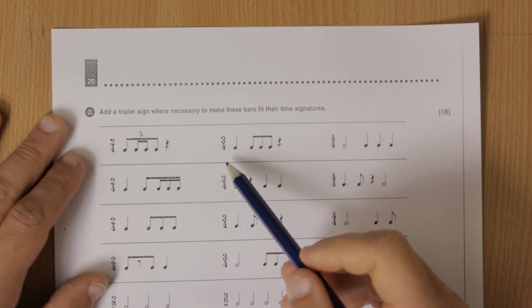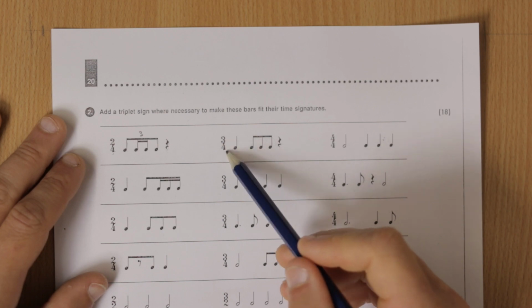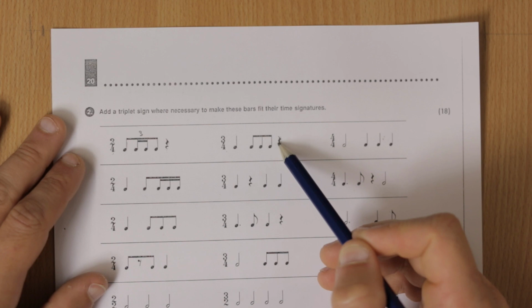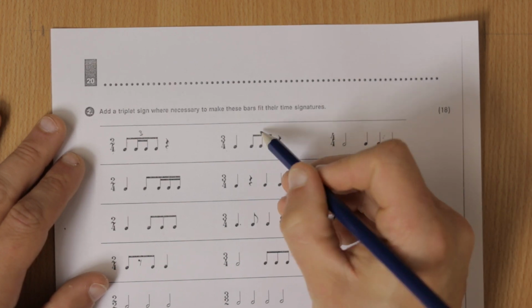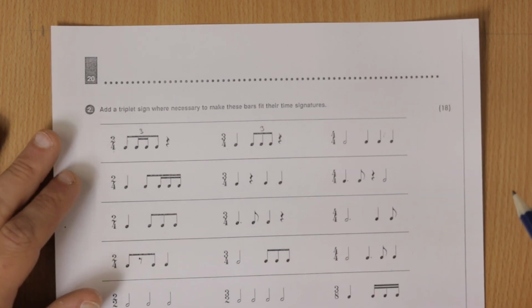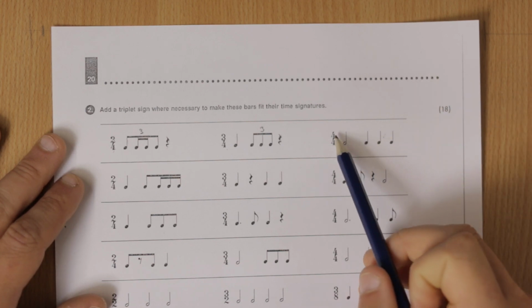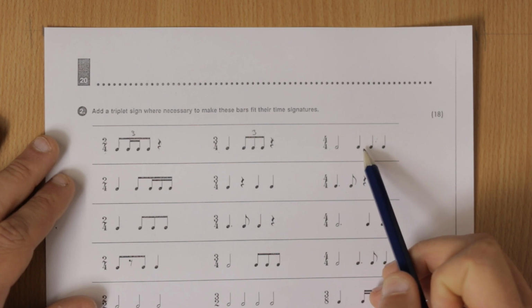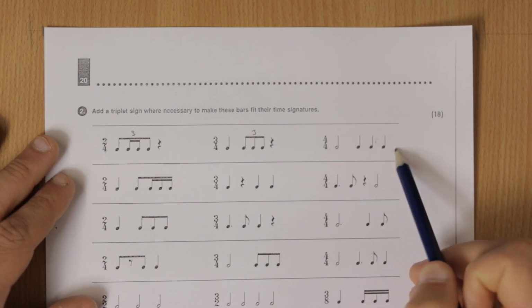And then we've got 3 crotchet beats. So that's a crotchet beat, that's a crotchet beat. We need 1 more crotchet beat. So there's going to be our triplet. It's kind of easy to see where the triplets are going to be. This needs to be 4-4, so we've got a minim, which is 2, and then we've got 3 crotchets. That equals 5 in total.